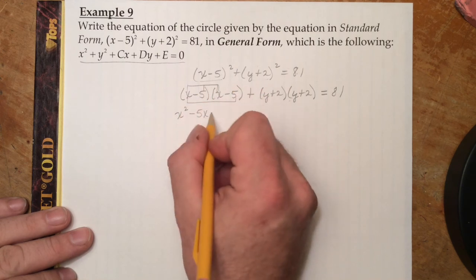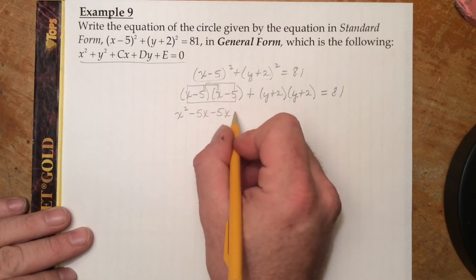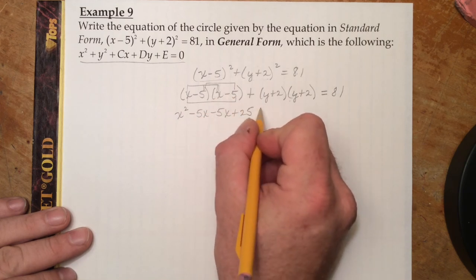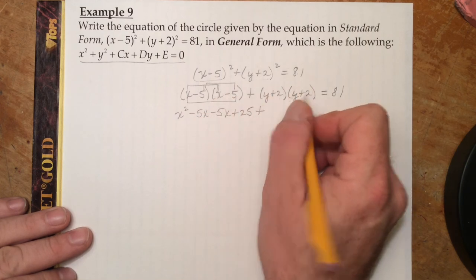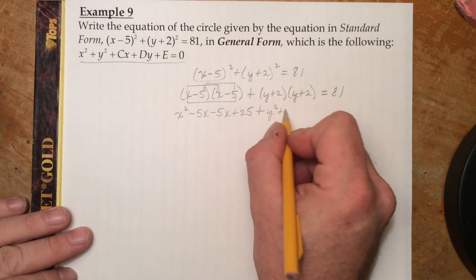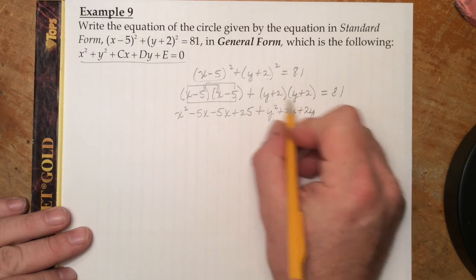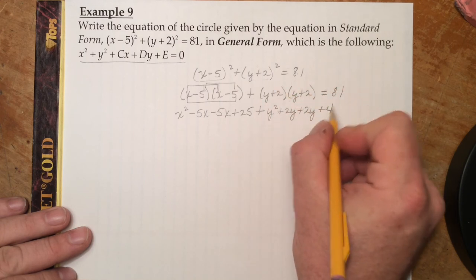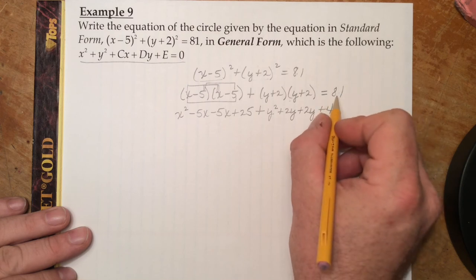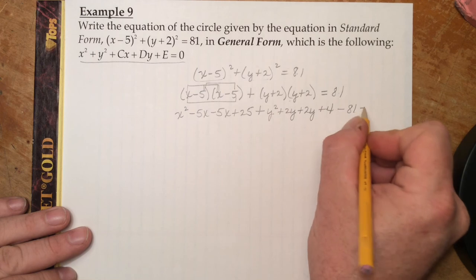Inside terms, that's minus 5x. And last terms, minus 5 times minus 5 is plus 25. Plus, using FOIL on these two, we have first terms y squared, outside terms plus 2y, inside terms plus 2y, last terms plus 4. And I'm going to bring over this 81 by subtracting 81 on both sides, and I get minus 81 equals 0.